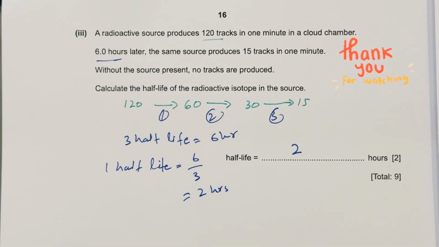So this was our last question. Hopefully you get the understanding of this paper. If you do have any queries related to the paper, you can ask in the comment section. Your question will be discussed and explained in detail.